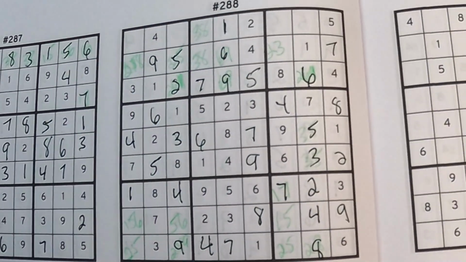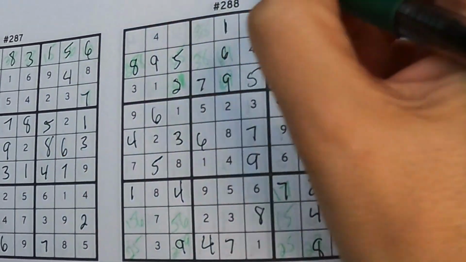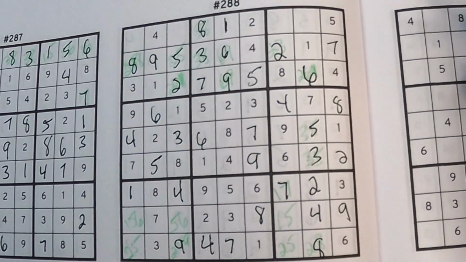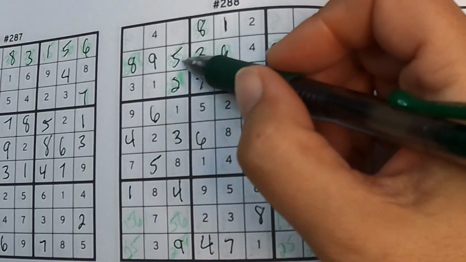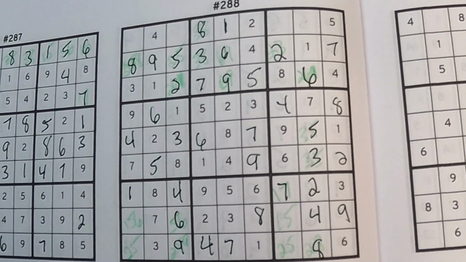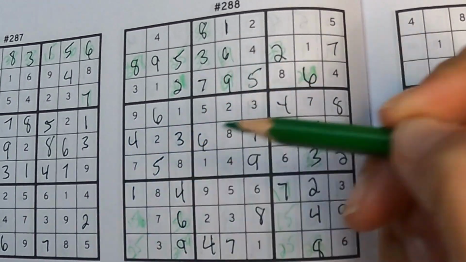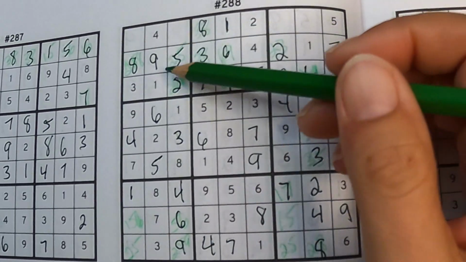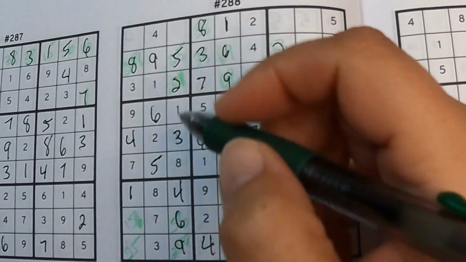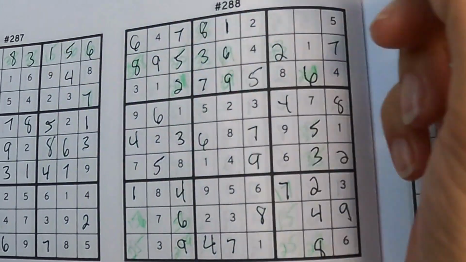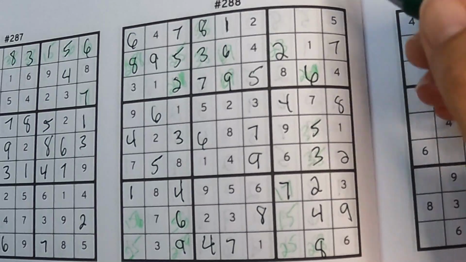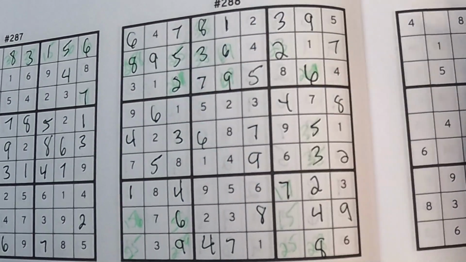Oh, and that 2. So that means this is our 8, 3, 2. And that 3 makes this our 8. This 5 makes this our 6. We can get rid of that 6. For this box now, we're missing 6 and 7. We've got a 6 here, so 7, 6. For this box, we're missing 3 and 9. We've got a 3 here, so 9, 3.